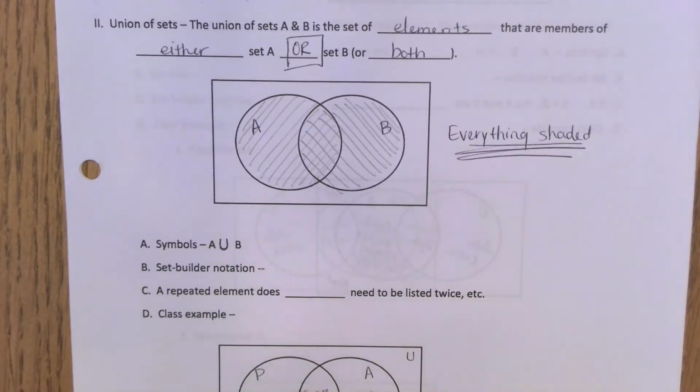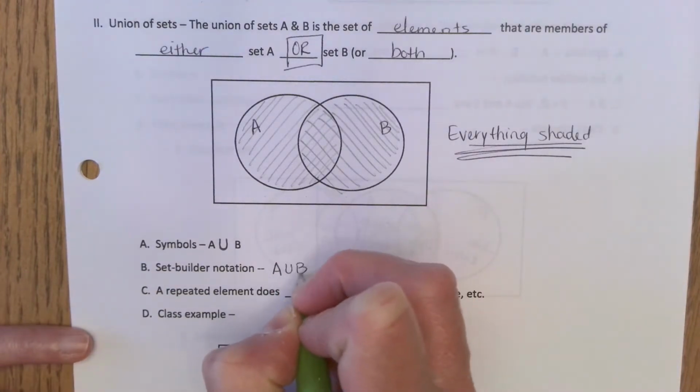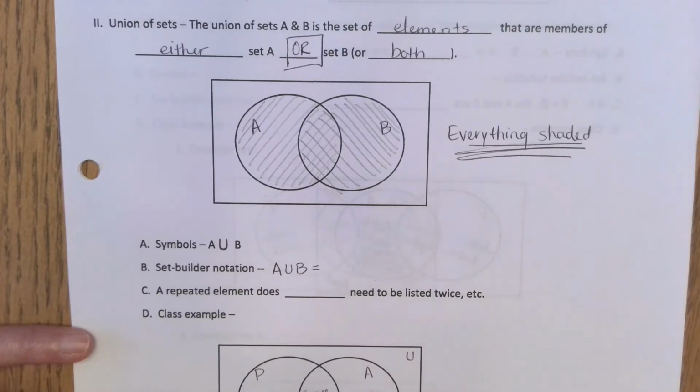If we're going to write it in set builder notation, because you know that there are two ways to write sets. One is to simply list the elements. The other is to use set builder notation. So set builder notation for A union B would look like this. We always use braces to denote a set.